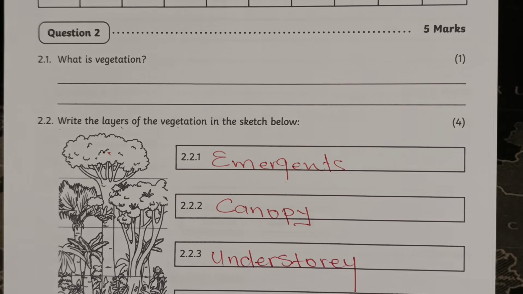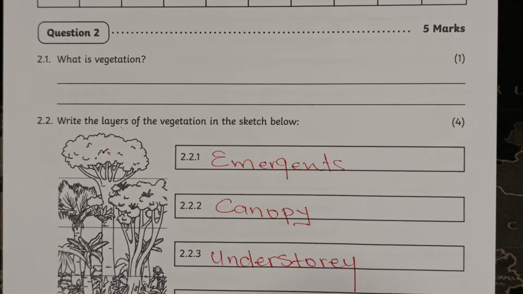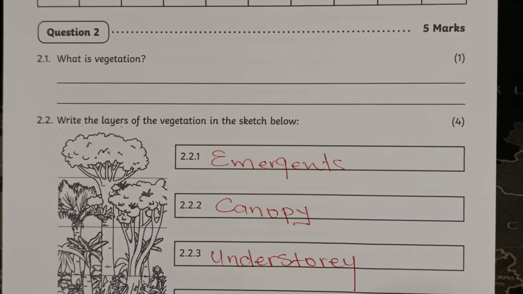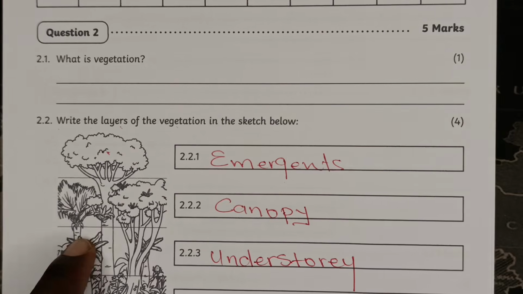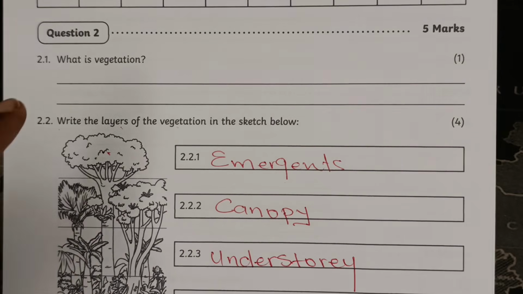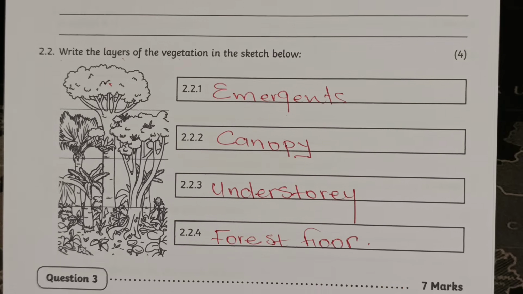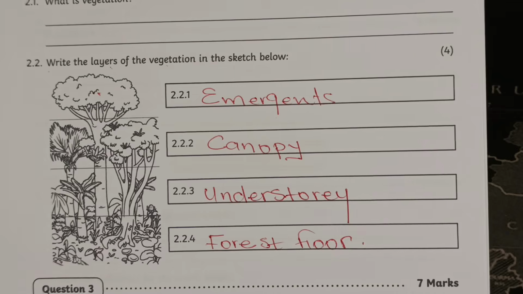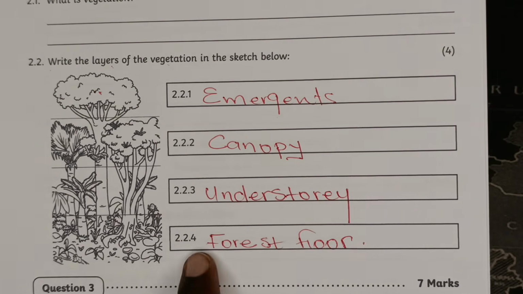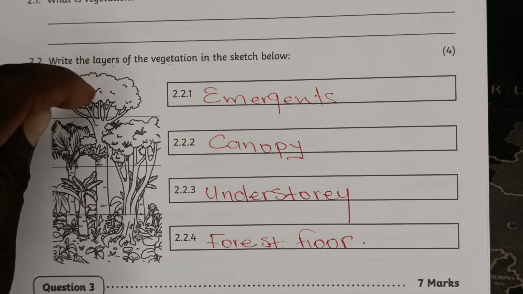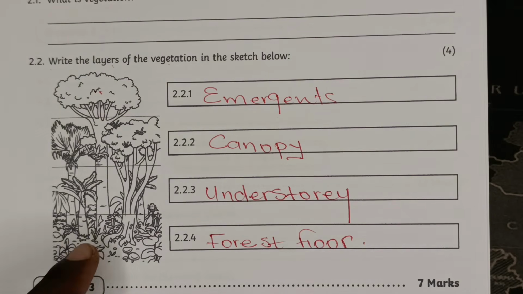Understorey. Okay, the last one, it's called forest floor. So this is the floor part of it. So this is the forest floor. This is understorey, this is canopy, and this is emergent. So this is emergent, this is canopy, this is understorey, this is forest floor. So these parts, you label them like this.